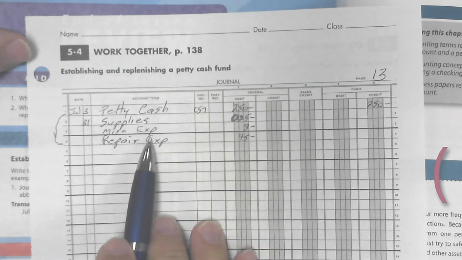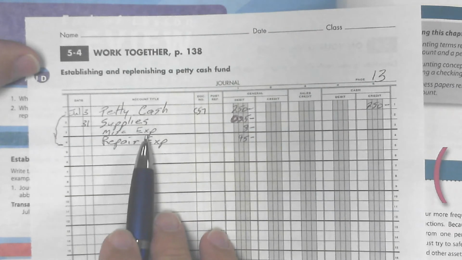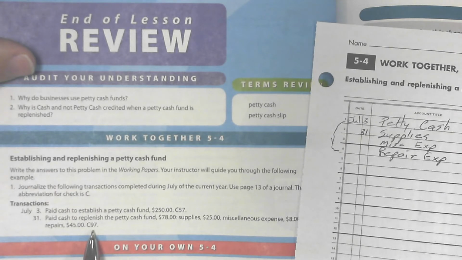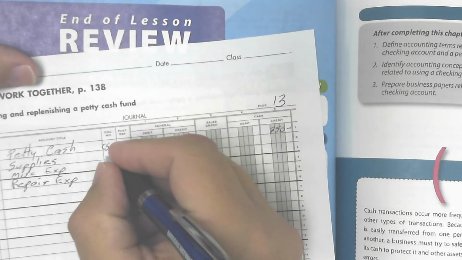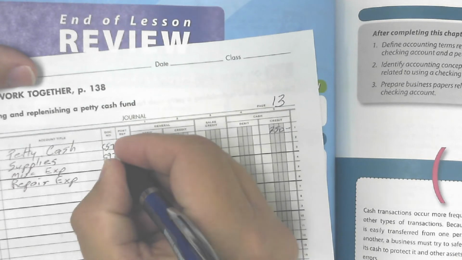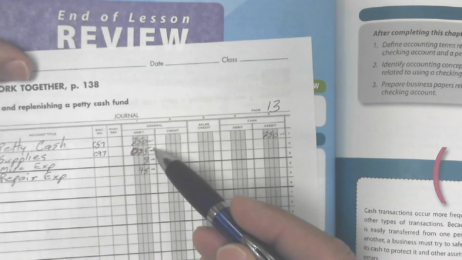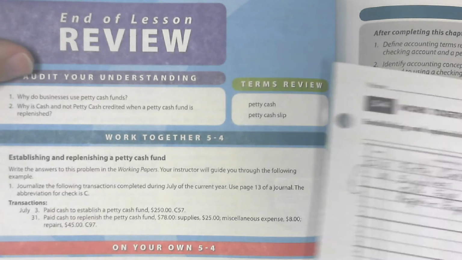So we're just going to use one check for petty cash. We're not going to write a check for each one of these things. We're just going to write one check for the total. And you can see the book here, check 97. So we'll just write that up here. Only need to write it in the one spot. And then all three of these things added up comes to $78.